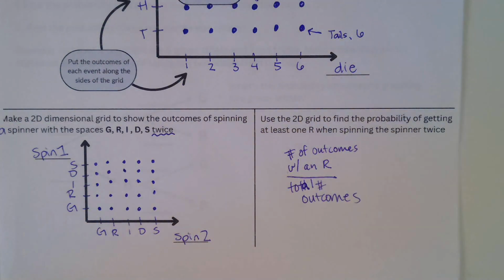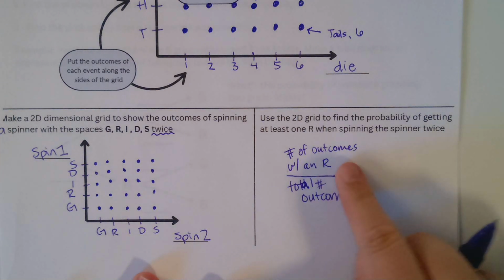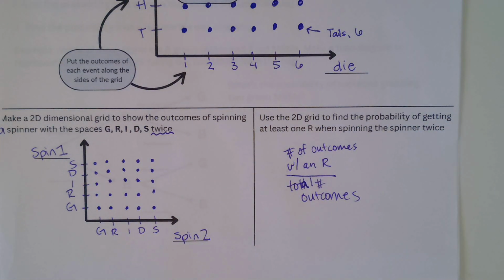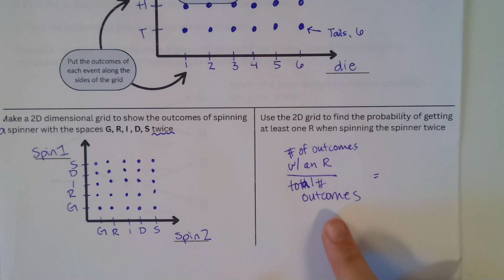So out of the 2 times that you spin it, you get an R at least one of those times. So I'm going to figure out how many of these outcomes have an R in it, and I'm going to divide that by the total number of outcomes. I always like to find the bottom number first, the total number of outcomes.